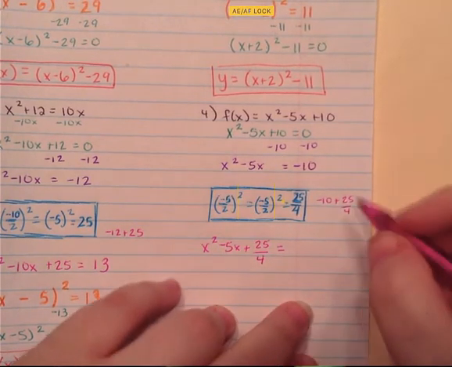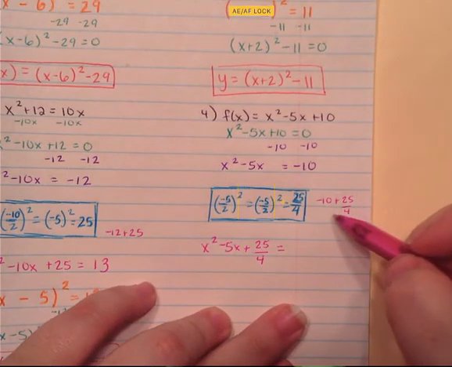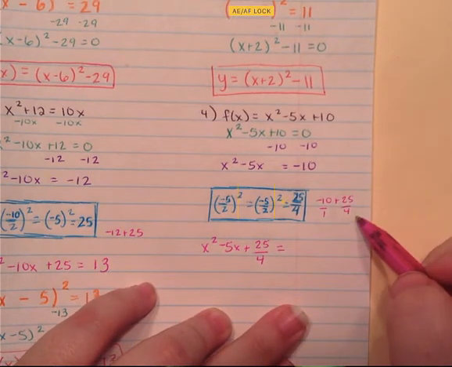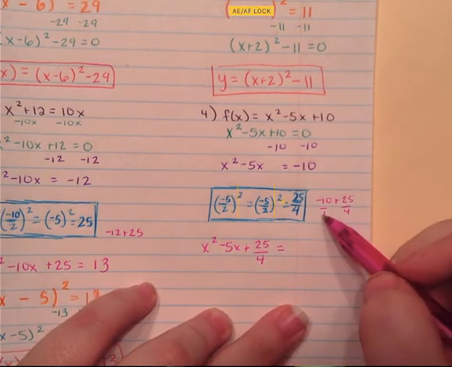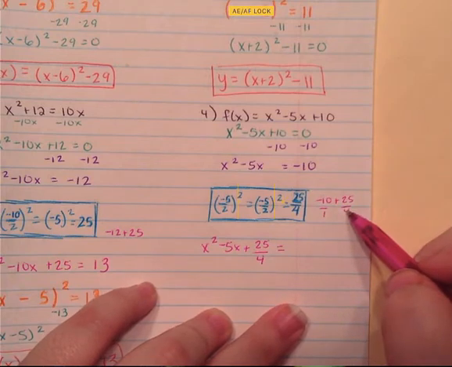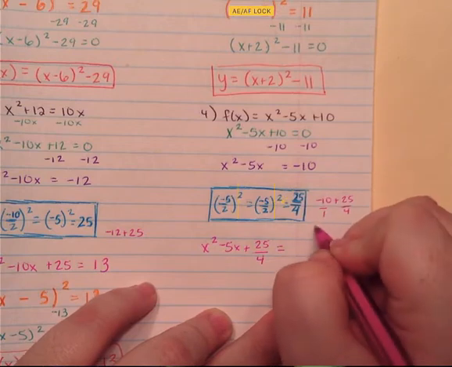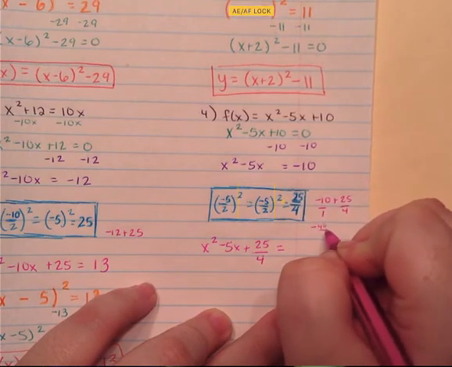Now in order to do this without a calculator, we need to have a common denominator. To have a common denominator, this denominator right now on the negative 10 is a 1. So the least common denominator will be a 4 because I need to make the 1 go up to a 4. Now to convert this, I need to multiply both parts of this by 4. So I really have a negative 40 over 4.